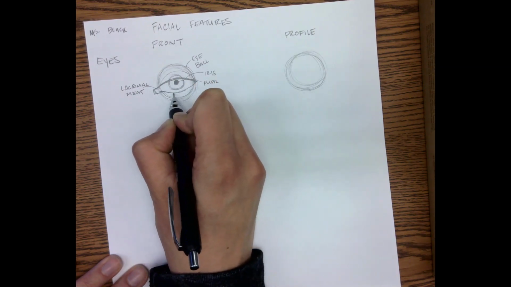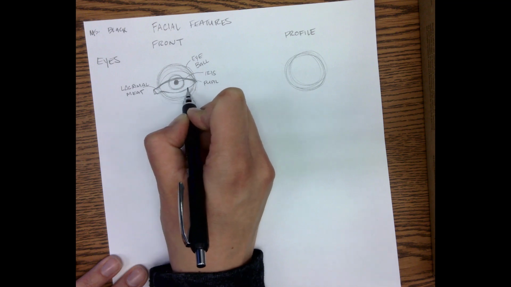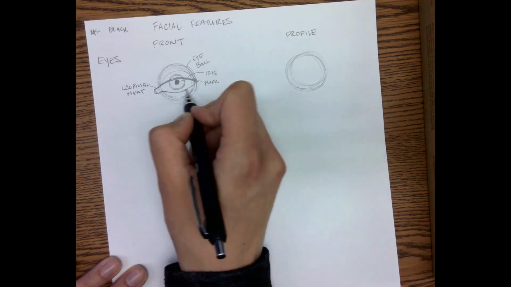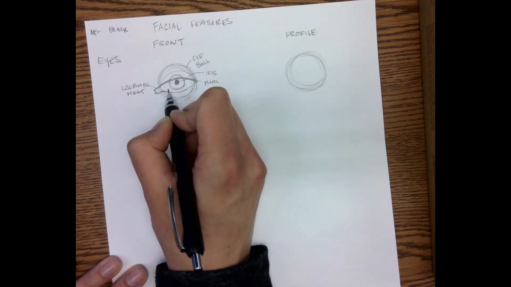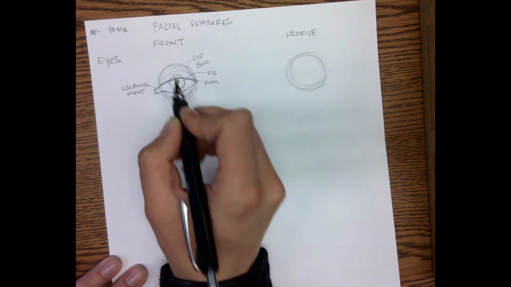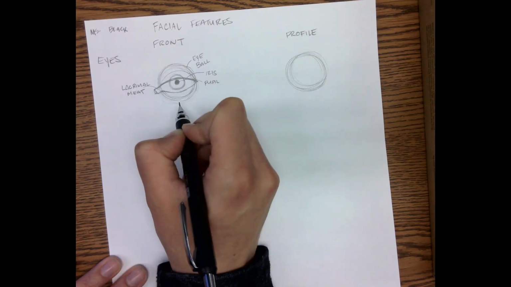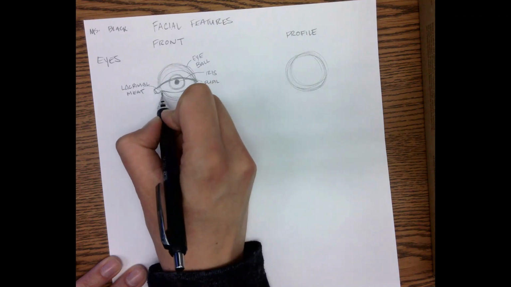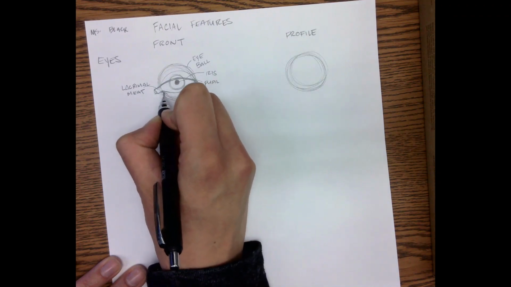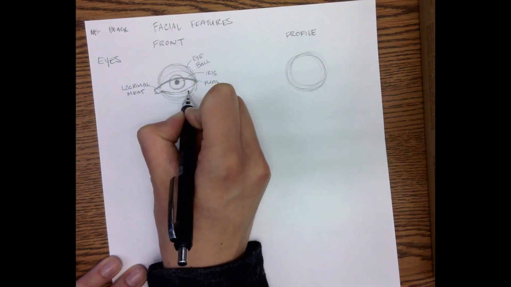Now we're doing this lightly because you have what's called a water line, and that is right here. You actually have one on both lids, but most of the time you don't see the top one because of eyelashes or because of your angle of viewing that person's eyes, but you usually see it on the bottom one. So you're going to actually have like a double line down here.